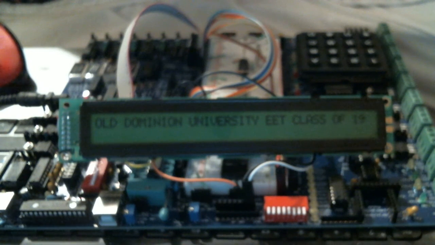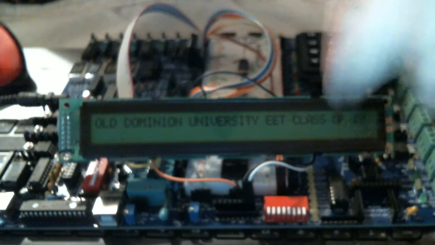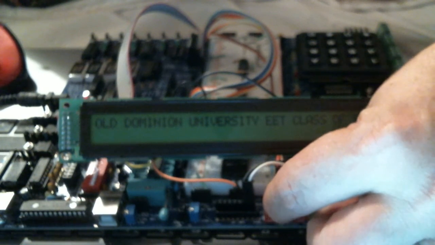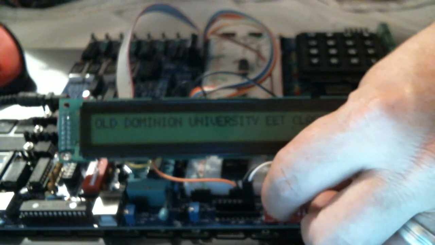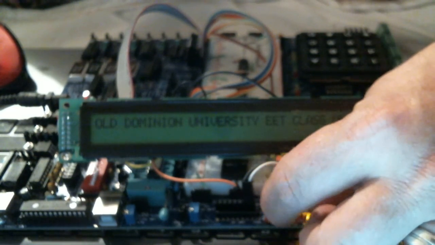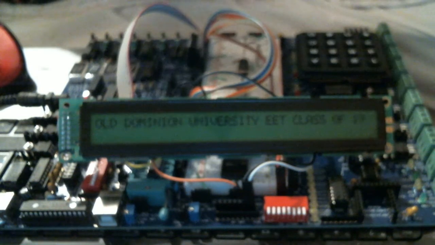In order to change the format, the user must input a high signal on to RA3, or dip switch 2. So I'm going to hit dip switch 2. We blink at a fast pace. Dip switch 2 again. We scroll in one direction. Dip switch 2 again. We scroll in the opposite direction at a slower rate. Dip switch 2 again. We blink at a slower pace.